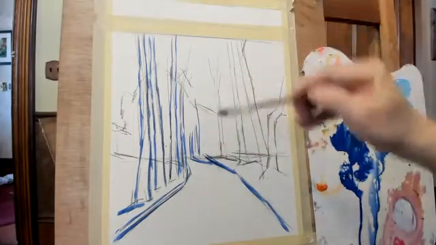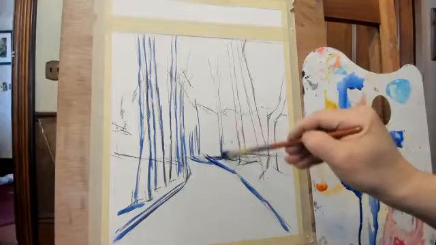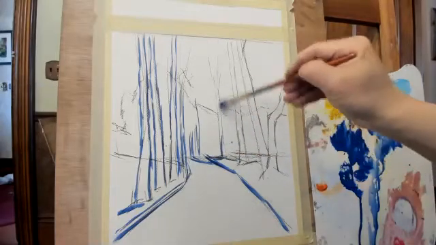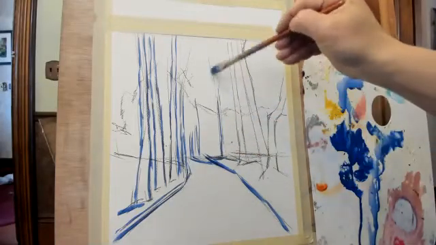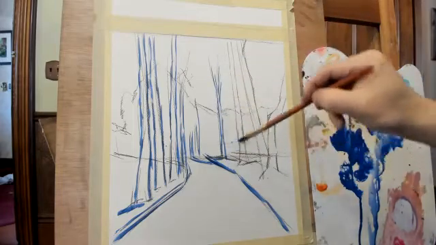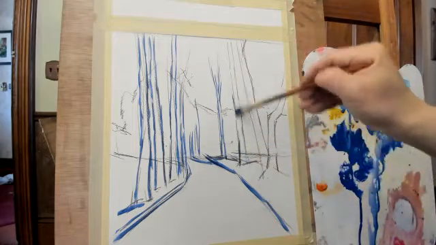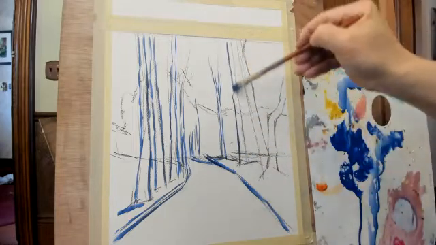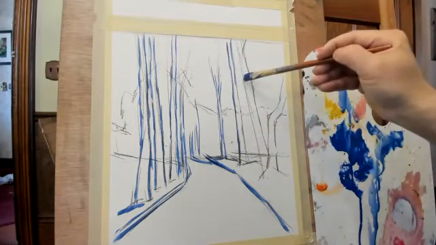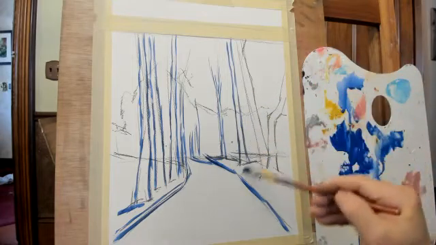All right, then here I started doing the shapes. Even though I use a brush, I try to draw those straight lines.